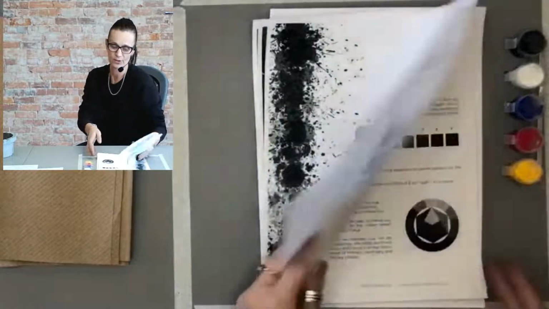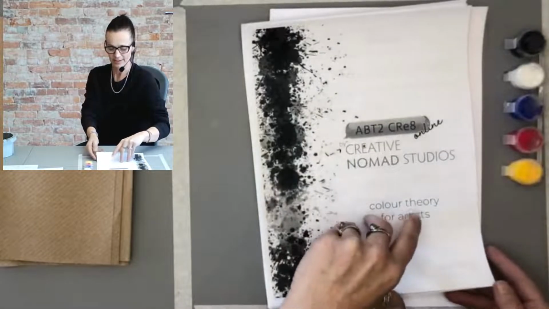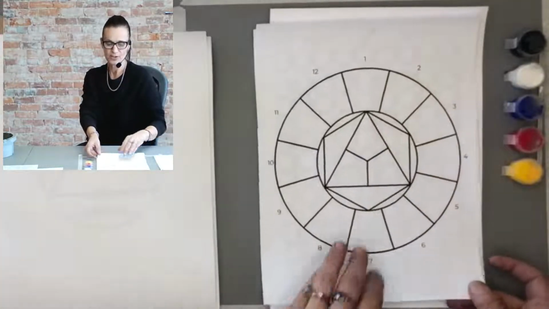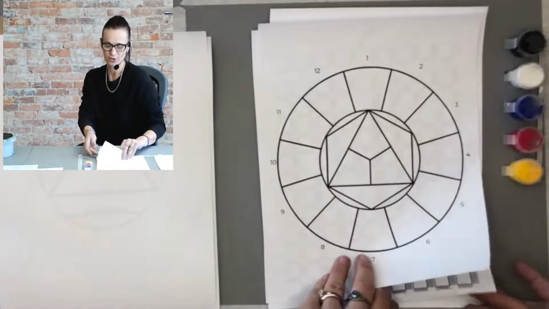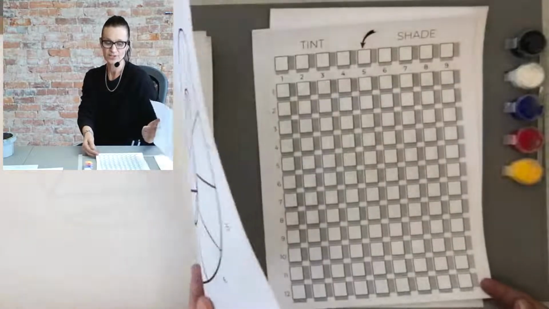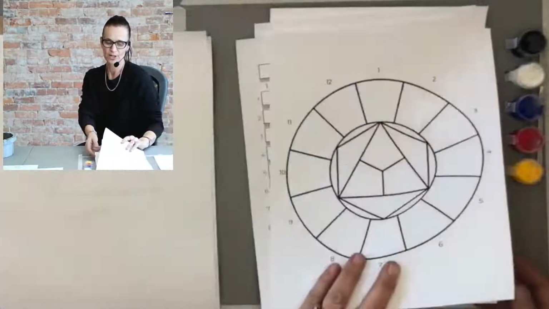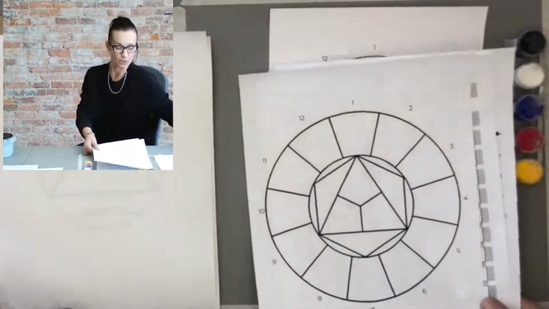It is the thing that we're going to be covering across 2 weeks. But at the back of it are 3 pages that you need. There's this page, which is our color wheel that has our 12 primaries on it. There's a tint and shade page, and there's a hue and saturation page. We will be using all 3 of these in part 1 and part 2.